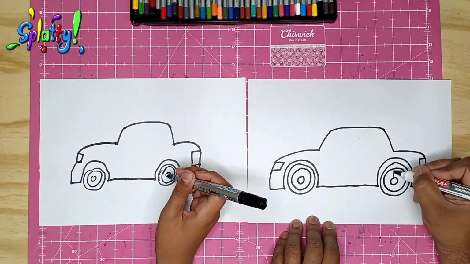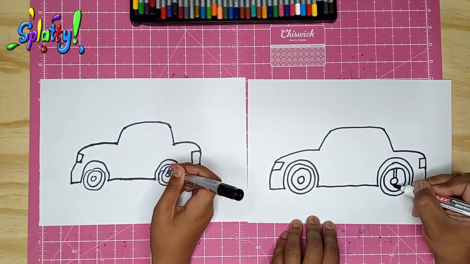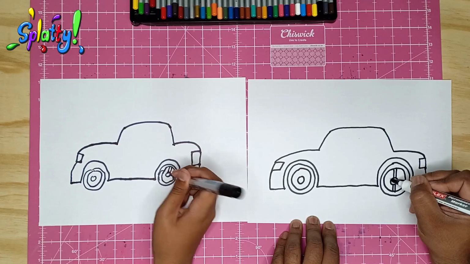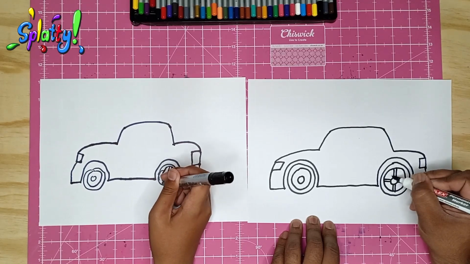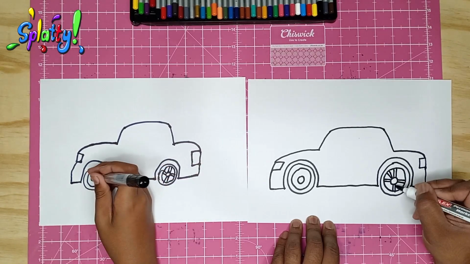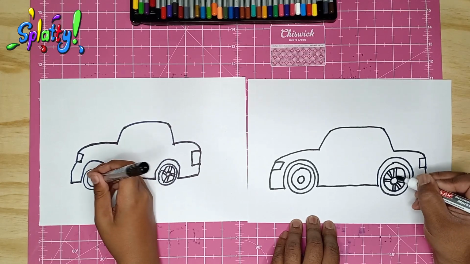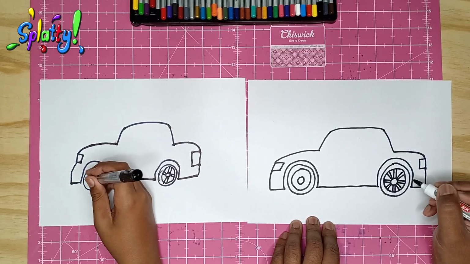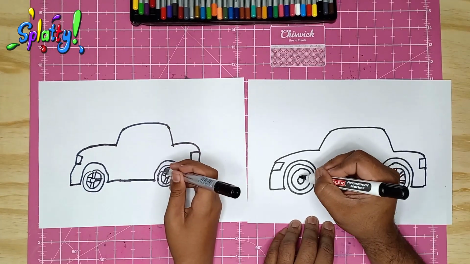And now we can add spokes. I'm just adding double lines, like just two lines going in all the directions. And then we have a nice little wheel. You see your wheel? Okay, that's good.